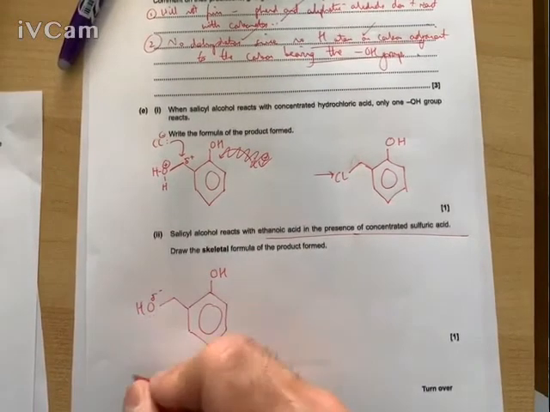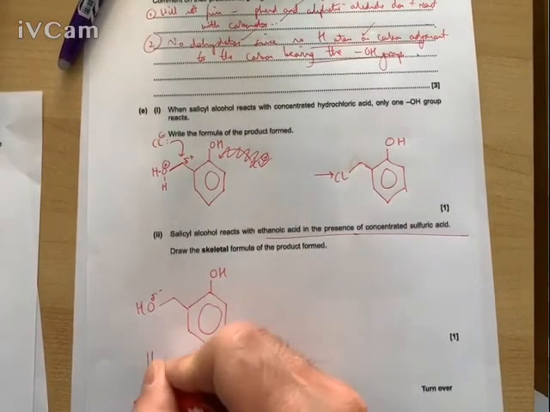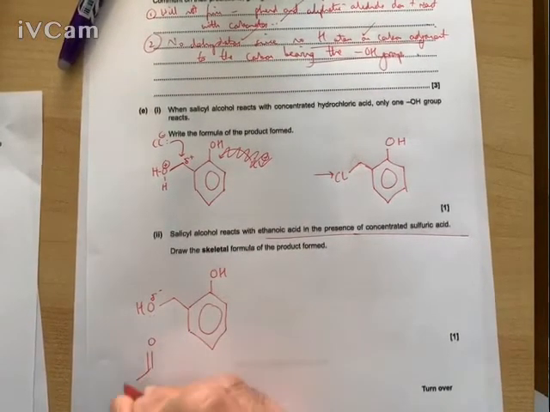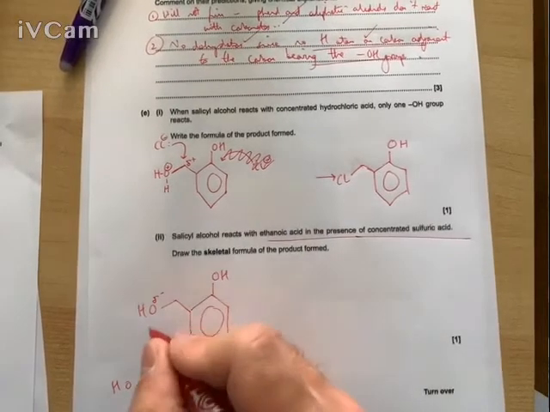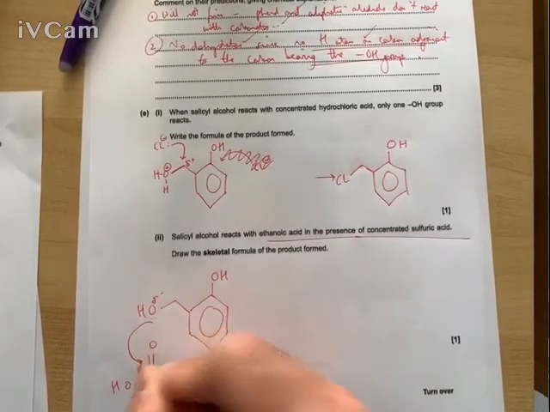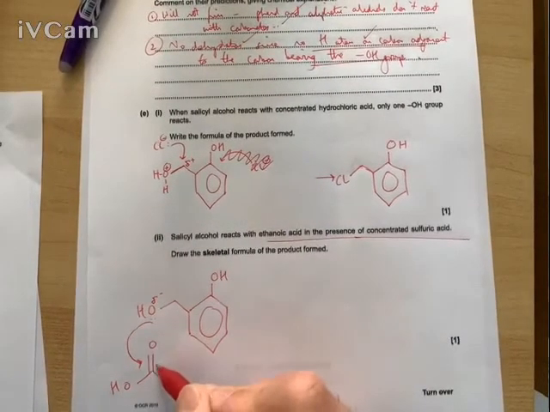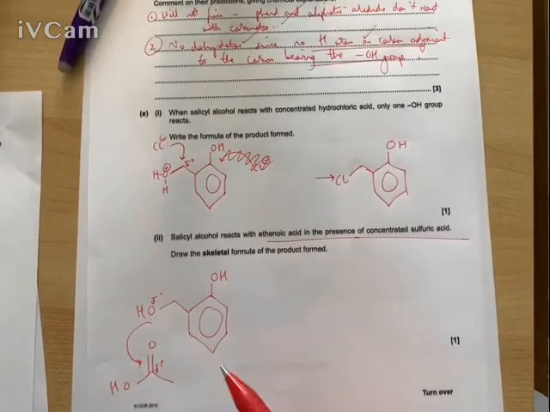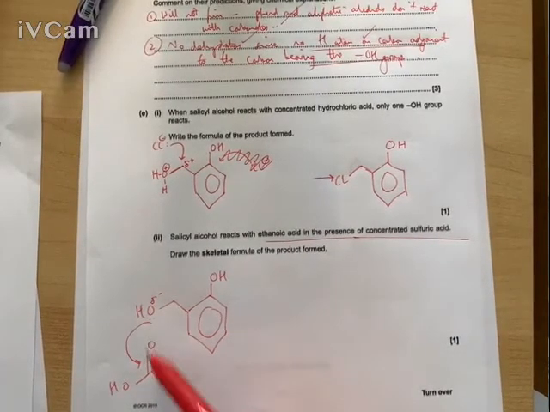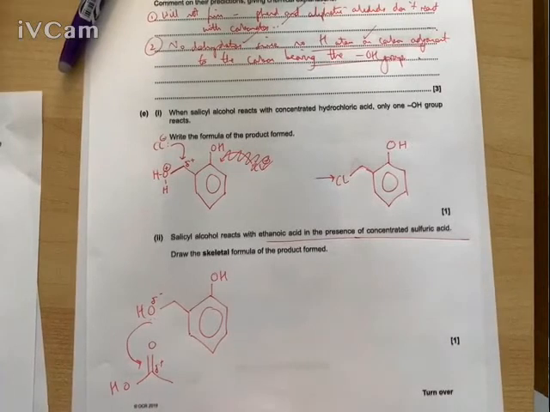negative charge. And if we had ethanoic acid around, then what we could get is this oxygen attacking this partially positively charged carbon here, and we could join these two together and start off the esterification reaction. So it's this one here that's going to be esterified.